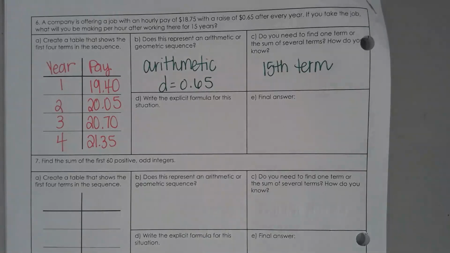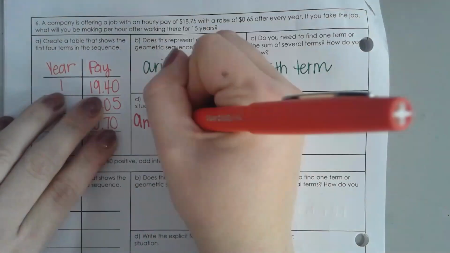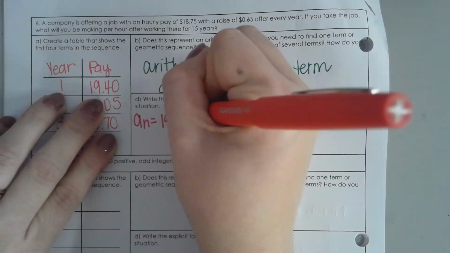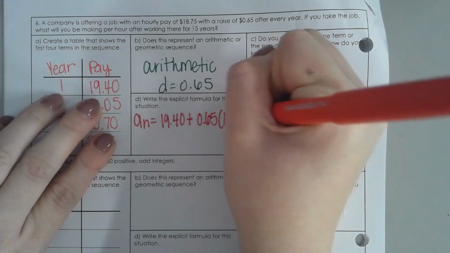So it's arithmetic. So your formula, you start with A1 plus your common difference, and then the n minus 1 is right beside of it.